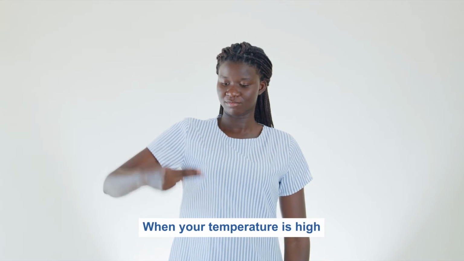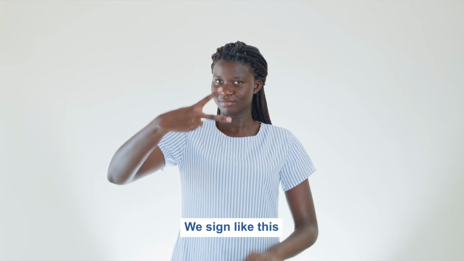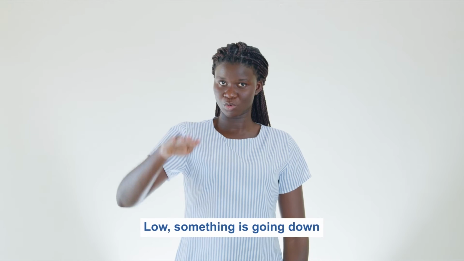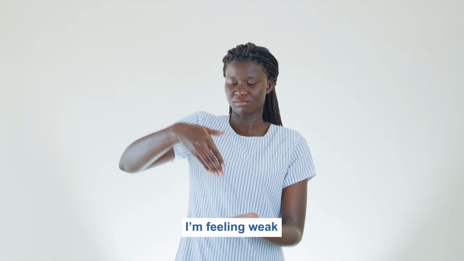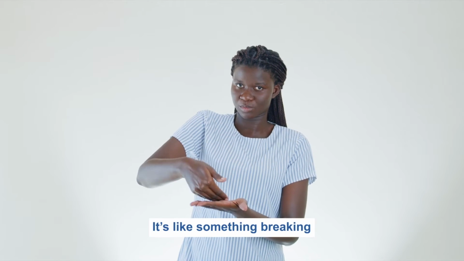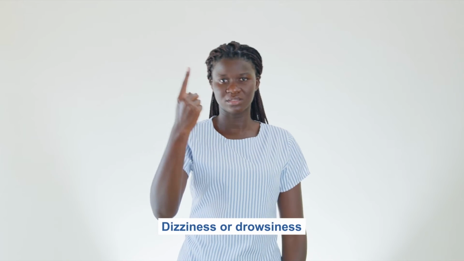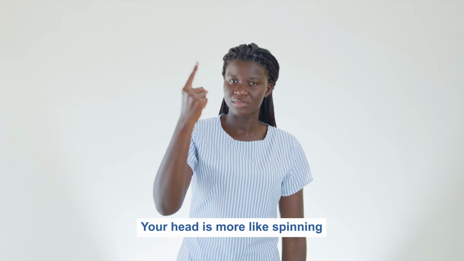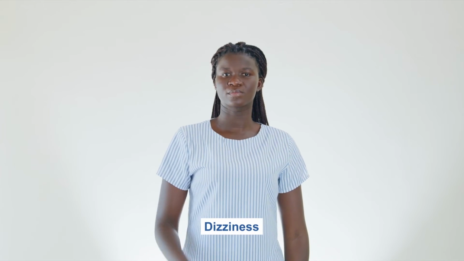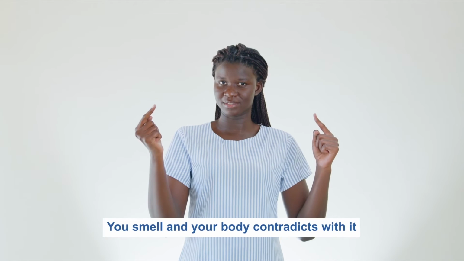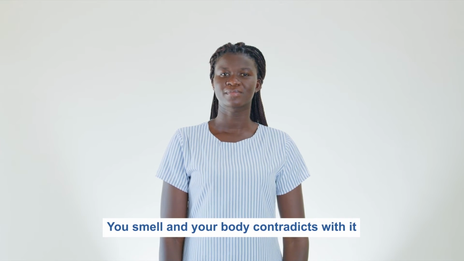High, when your temperature is high, with sign like this, do not keep your fingers open. High, they have to be closed. Low, low, something is going down. I'm feeling weak, weak. It's like something breaking, weak. Dizziness or drowsiness. Your head is more like spinning, dizziness. Allergies. Allergies, you either smell, your body contradicts with it.